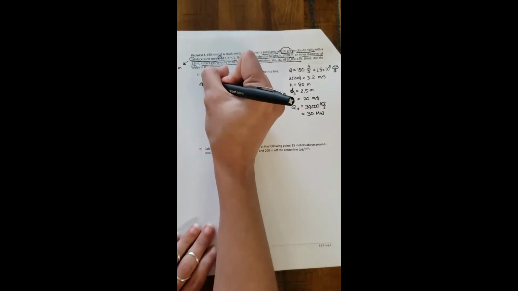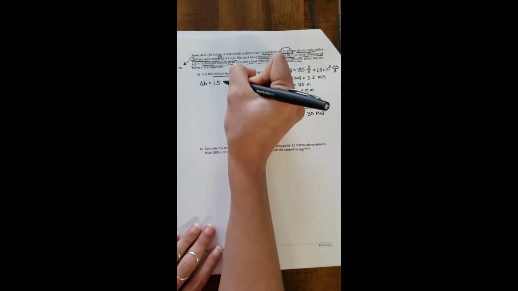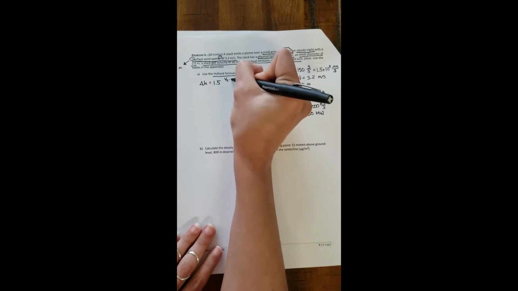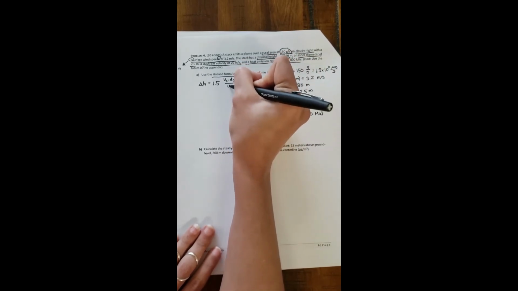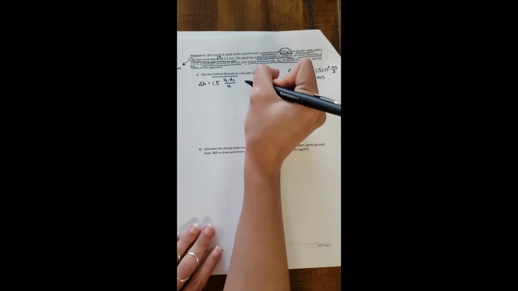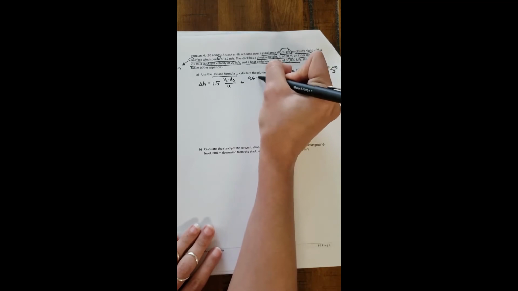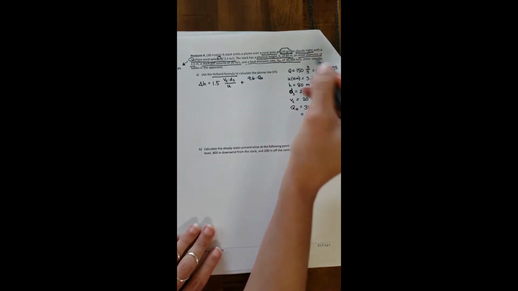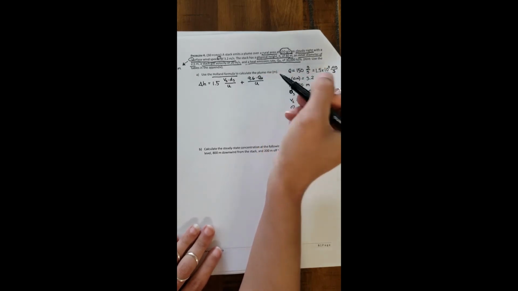So our delta H, which is our plume rise, is equal to 1.5 times the stack velocity times the diameter of the stack divided by U, and we'll talk about that in just a minute, plus 9.6 times our QH, which is our heat emissions rate, divided by U.